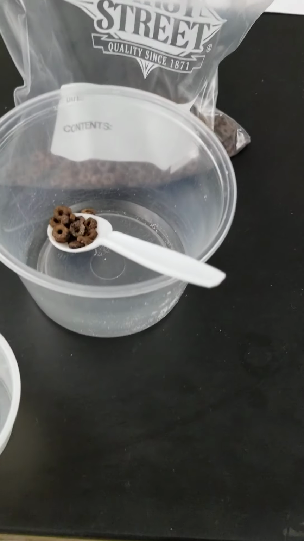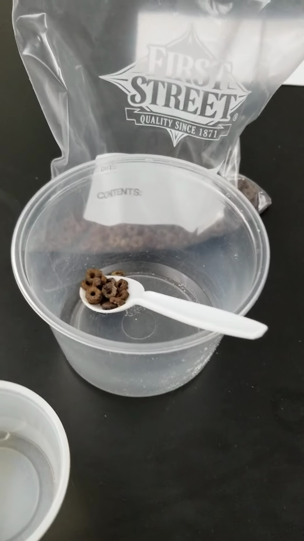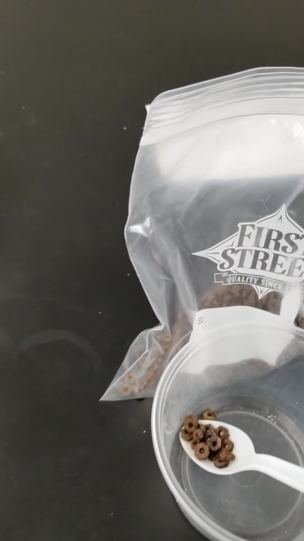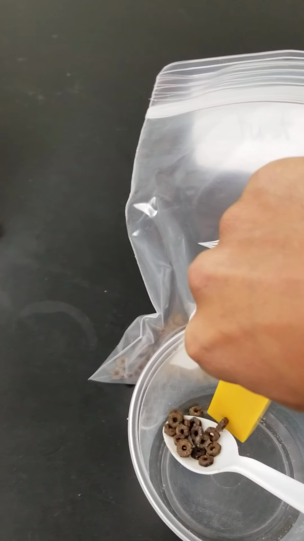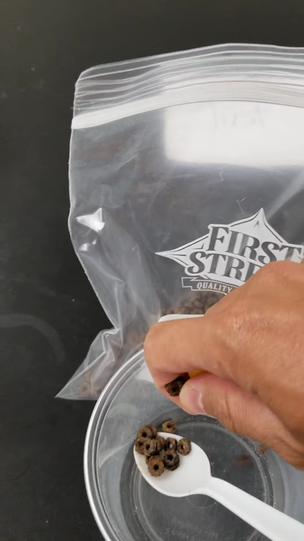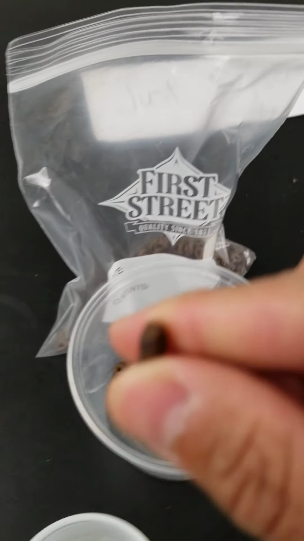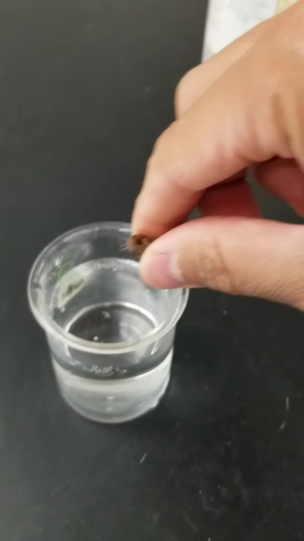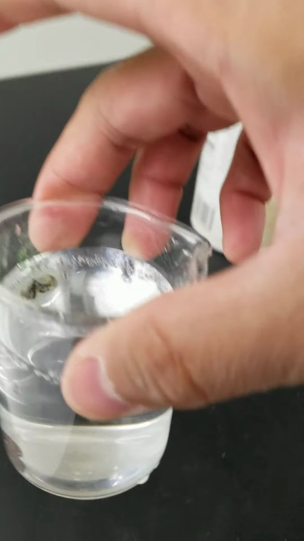All right, next we have our steel nuts. For this one, I'll just do a quick test, and as you can see, it stuck to it. Let me put it back. I will take one of the steel nuts and dump it in our water. So here it is.